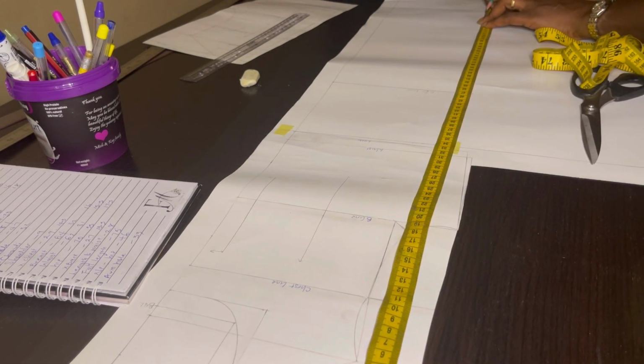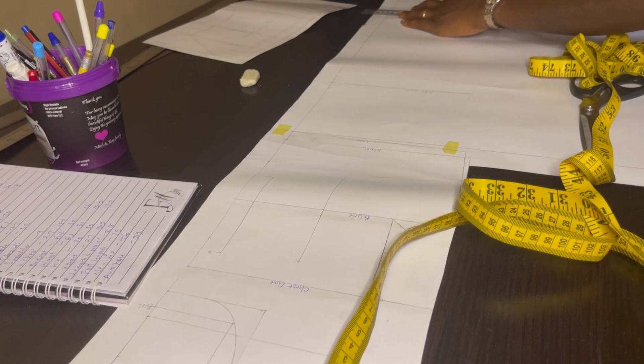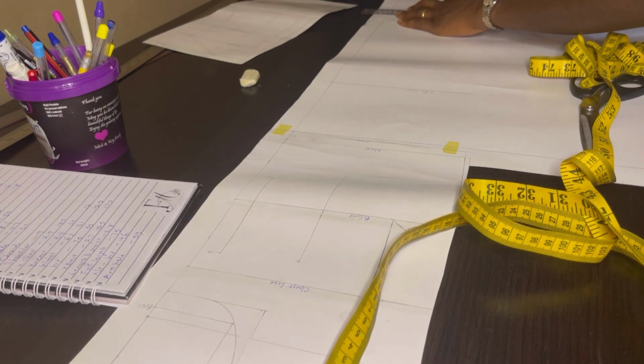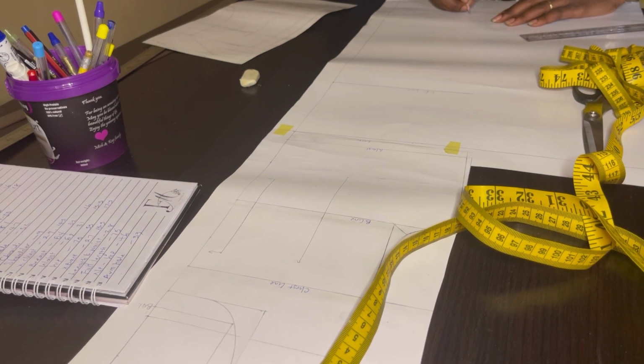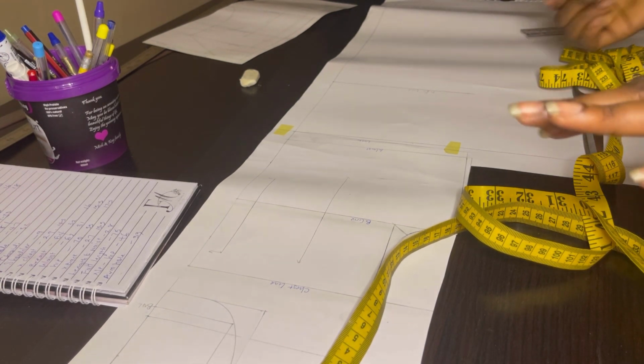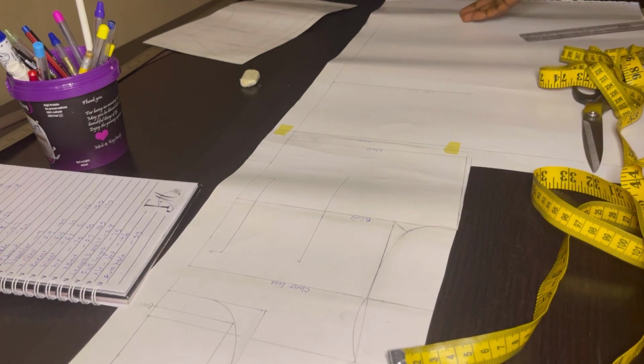So what I've added to this is the hip level, so the hip line, and the full length of this dress.